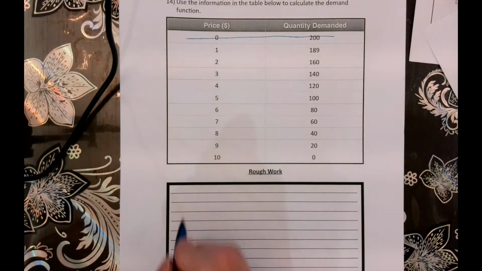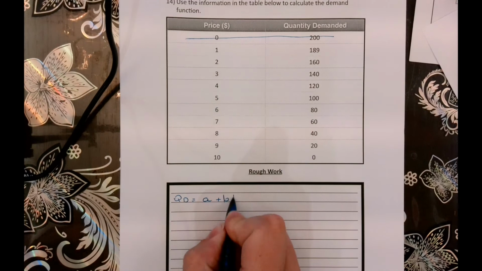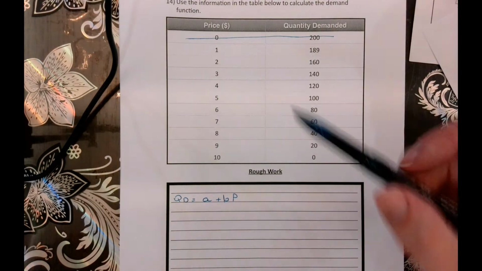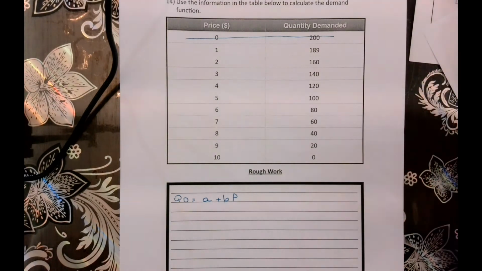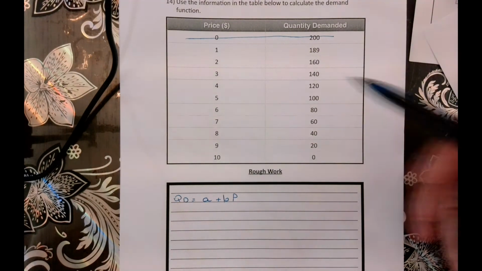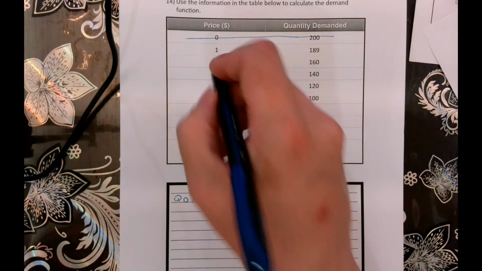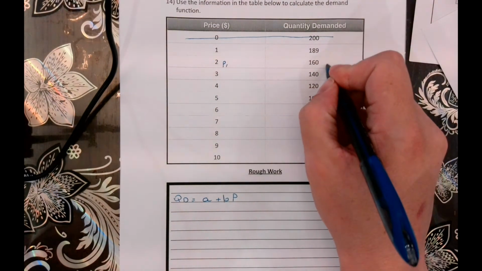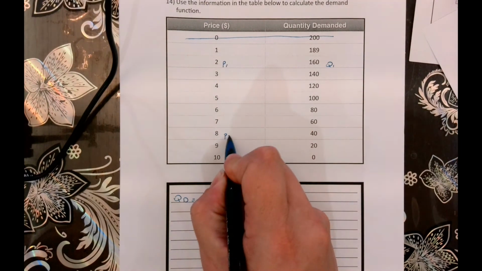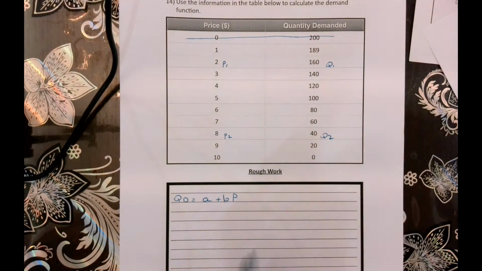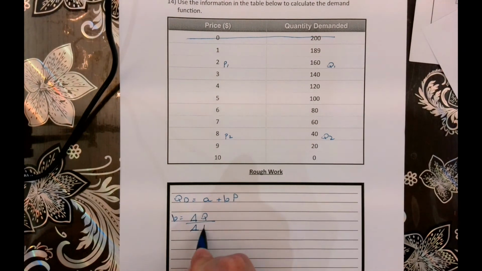So I'm going to do quantity demanded equals A plus BP. And then, I just think it's easier to go from one number to another, but just to show you that it can be done, I'm going to use 2 and I'm going to use 8. Okay, so 2 is P1. I'm going to write P1 and I'm going to write Q1 here for 160, and I'm going to write P2 and I'm going to write Q2. Okay, so B equals what? The change in quantity divided by the change in price. Well, what's the change in quantity?